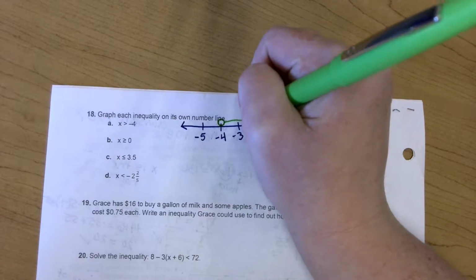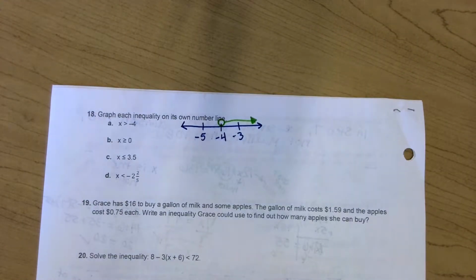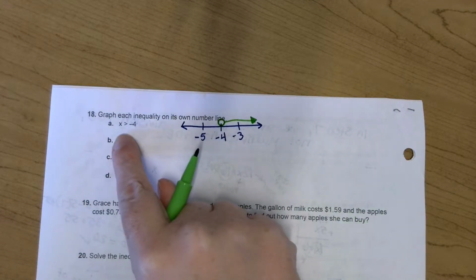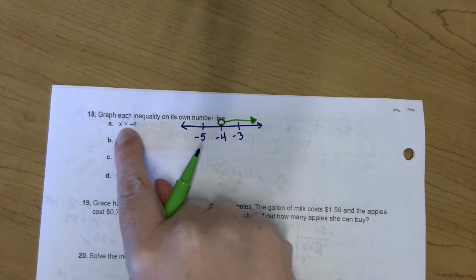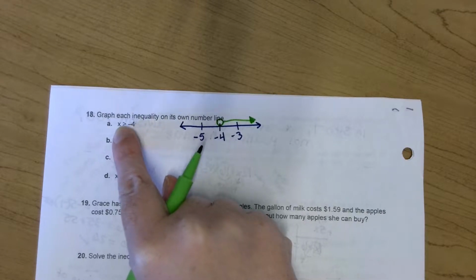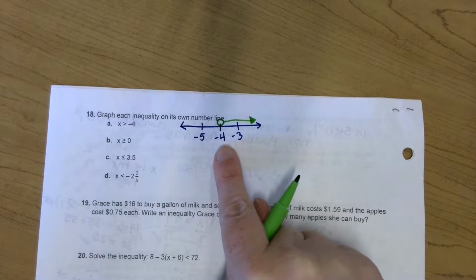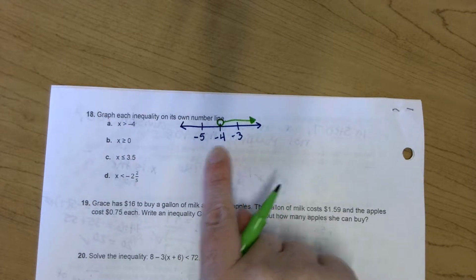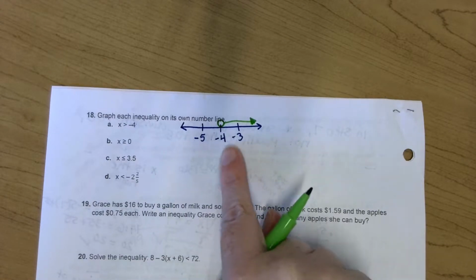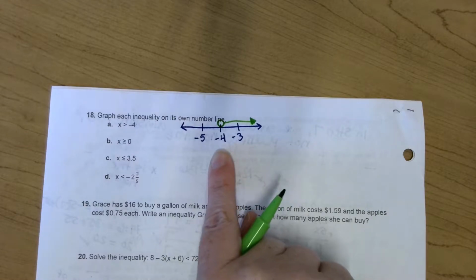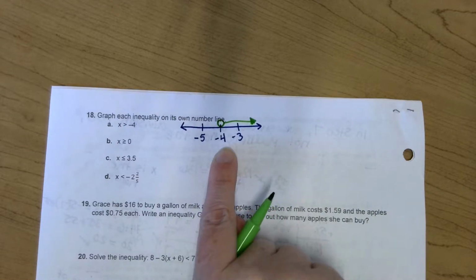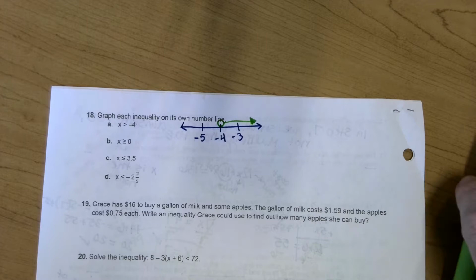Now I need to decide if this circle is going to be open or closed. The way I decide that is if my inequality symbol has an equal to bar. If it has an equal to bar, that means it includes this number as a solution. If it does not, then we don't include it. So this is not included as a solution. -4 is not greater than -4. So I'm not going to color this in.